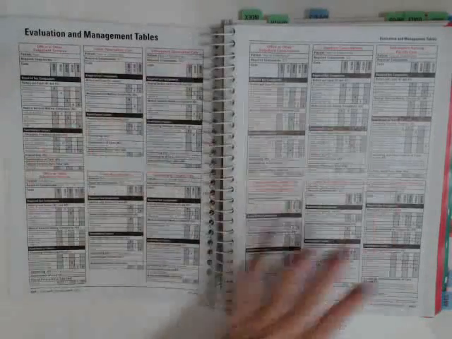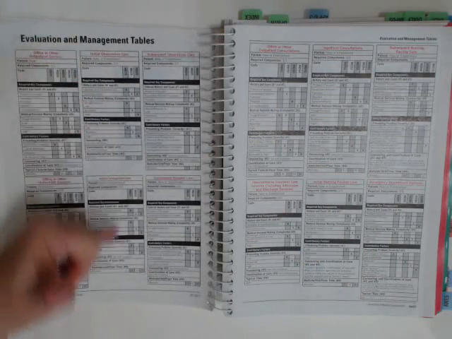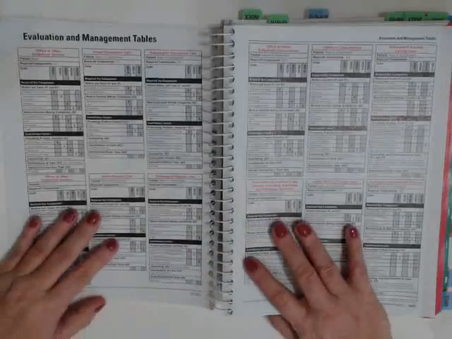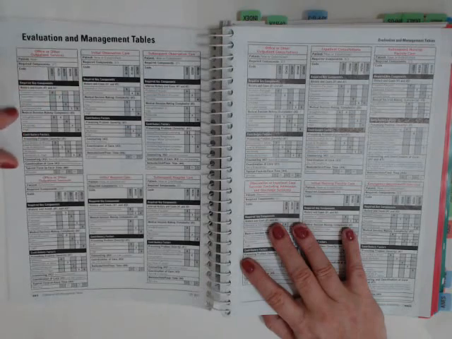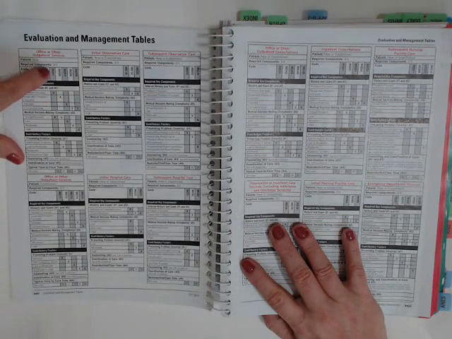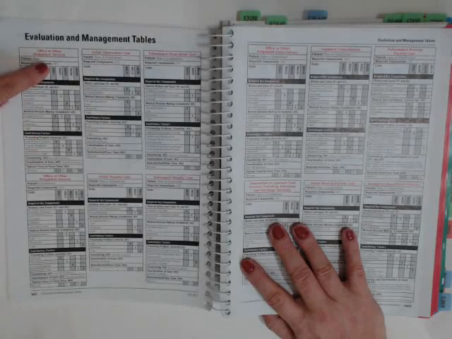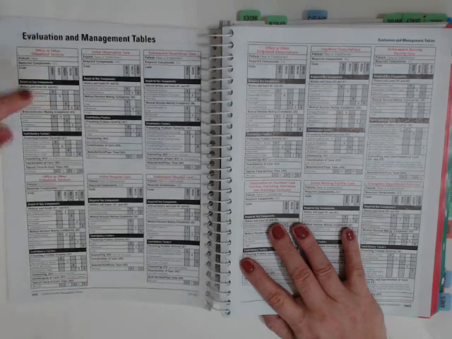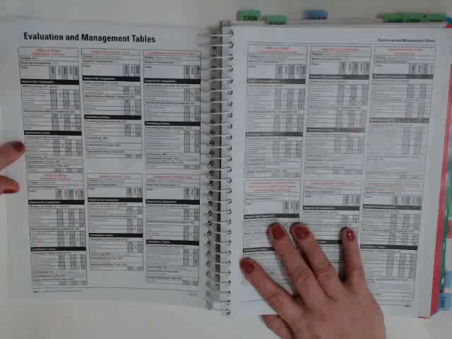Okay, so what these pages are, the different sections within E&M, kind of divided up into concise areas of what you need for the level. So let's pick level 99201 right up here in the corner. For this level, you need a problem-focused history, a straightforward medical decision making.